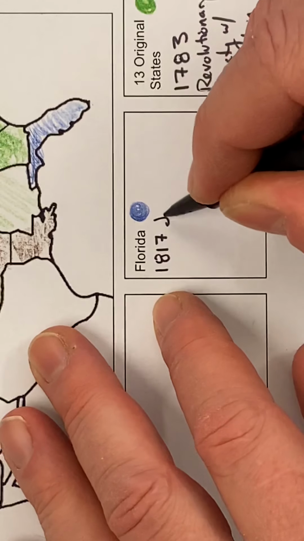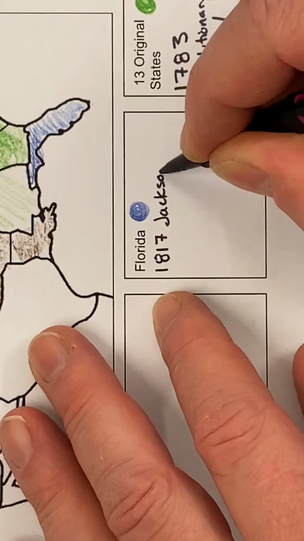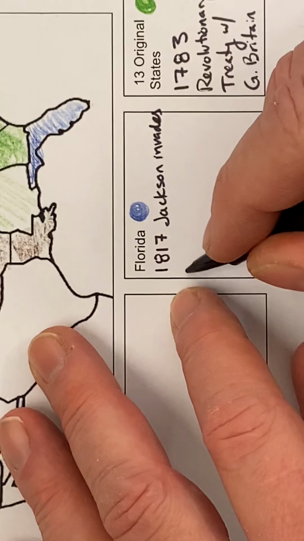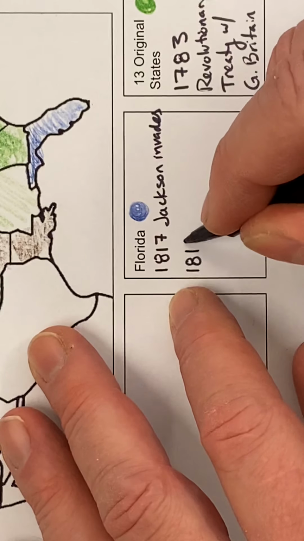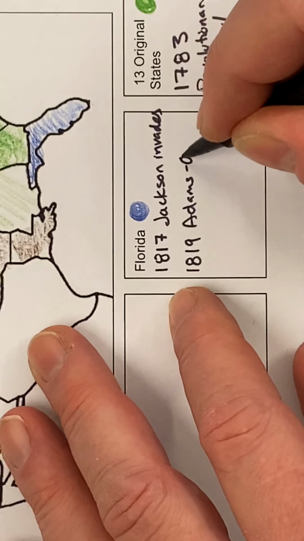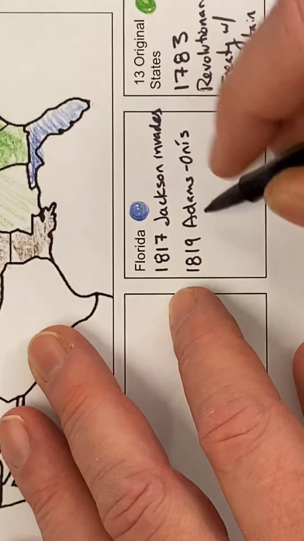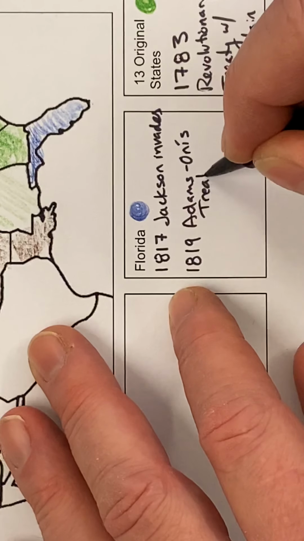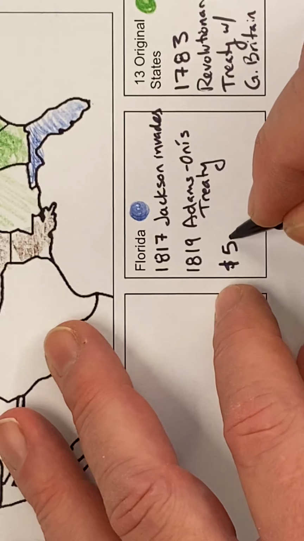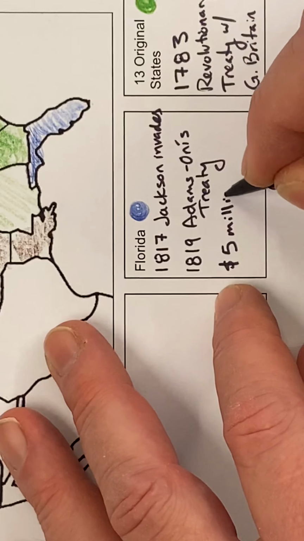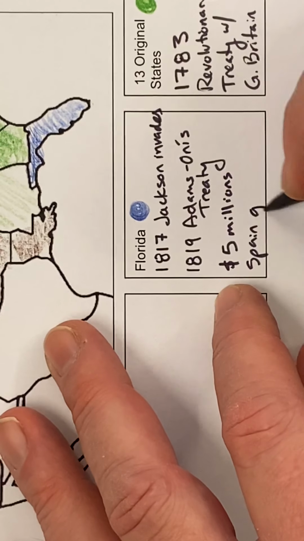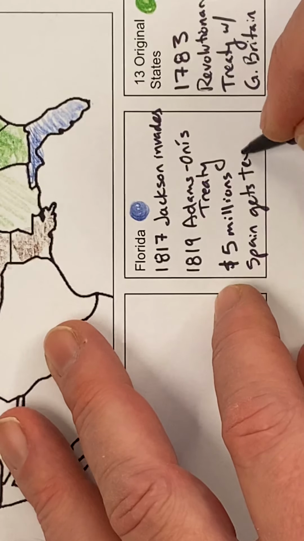1817, Jackson invades. 1819 is the Adams-Onis Treaty. $5 million. Spain gets Texas.